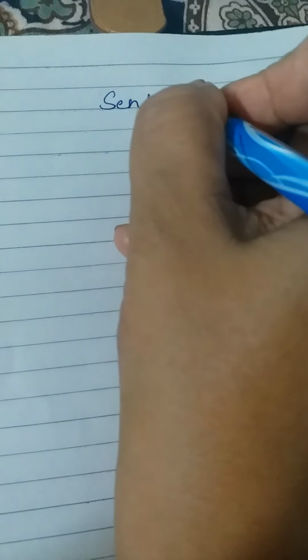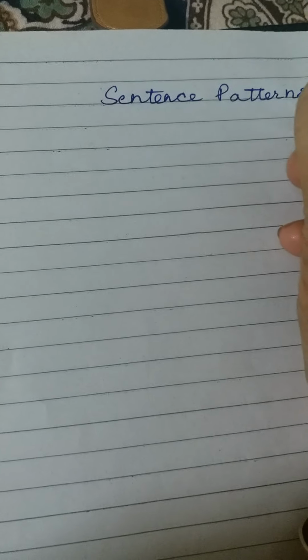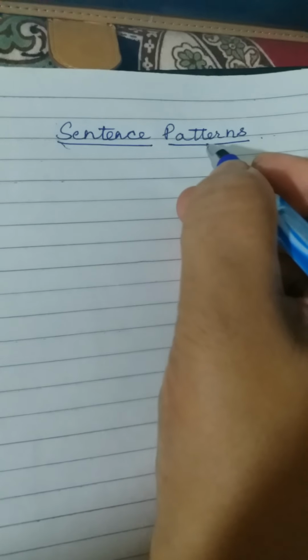So today we are going to learn about sentence patterns. What are sentence patterns? Let us see.